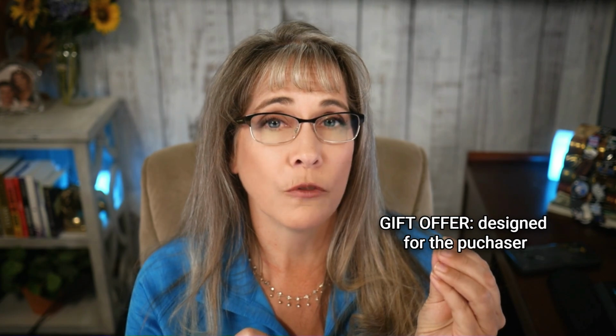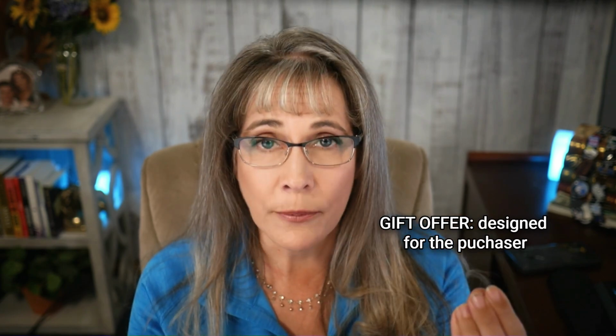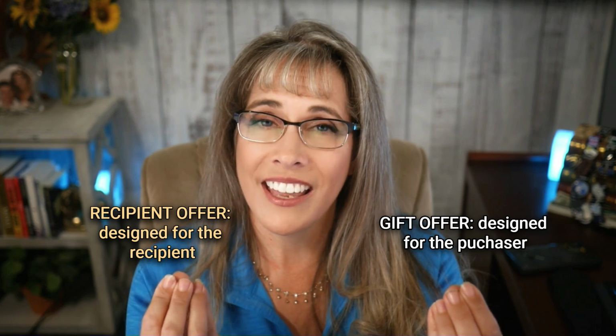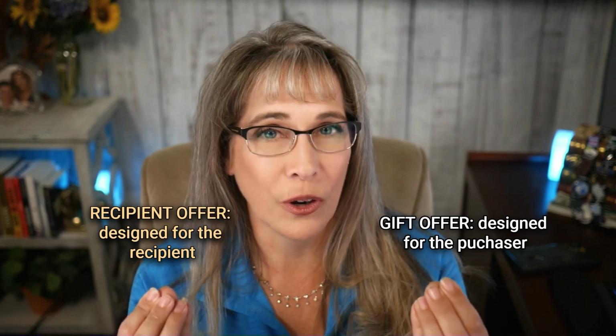We might also want to control the onboarding process a little bit more strategically so that we control the narrative, and it's super easy to do. The difference is that all you need to do is have two separate designated offers.